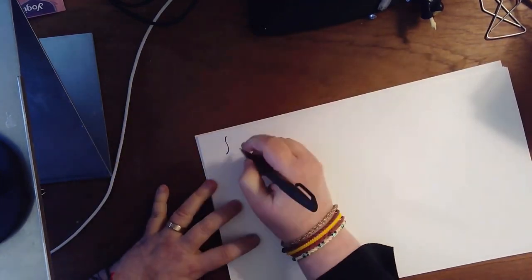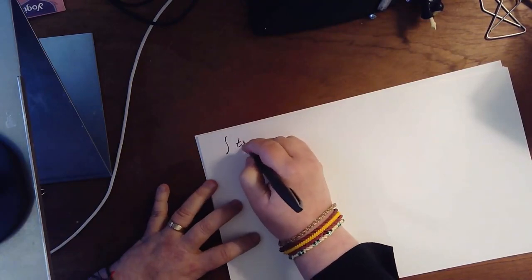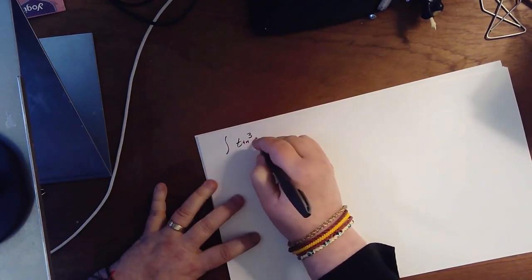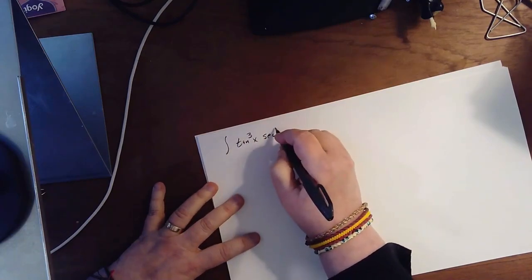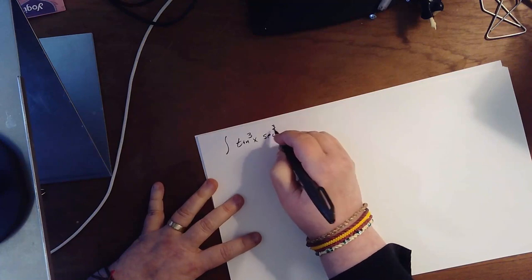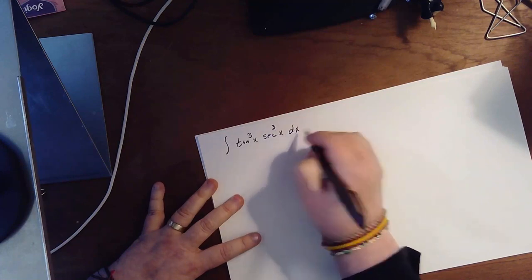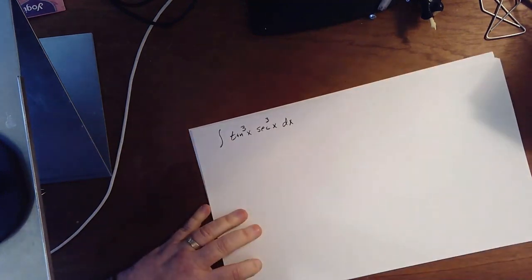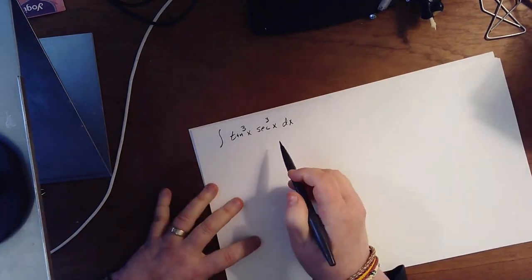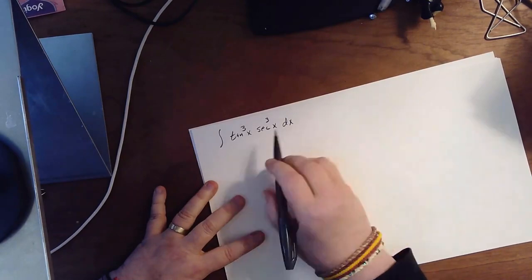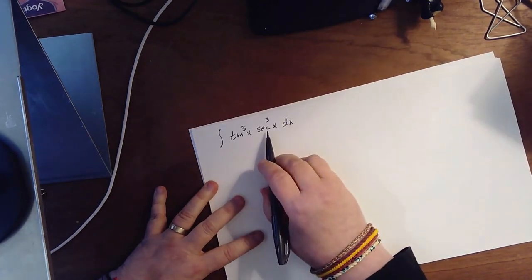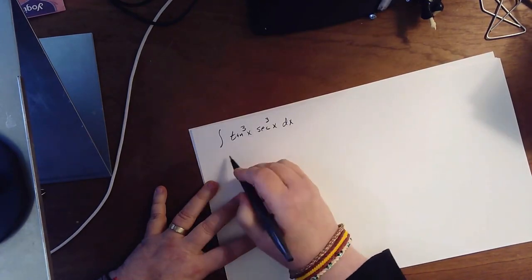If I have, say, tan cubed of x secant cubed of x dx, well, what can I do with this? I could rewrite this, and I need two secants to be the derivative if u is tan.